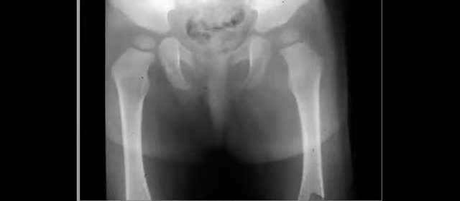Perfect. So when you suspect septic arthritis, go further to ultrasound to preserve this joint before it becomes complicated. So this girl with left hip pain, you can see there is some displacement of the left femur, as you mentioned, and there is some joint widening.